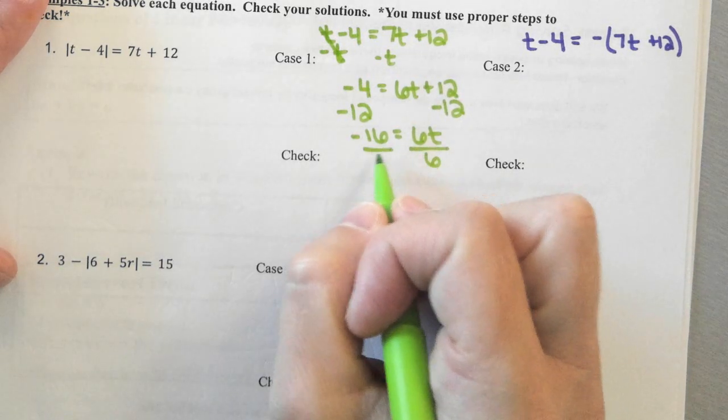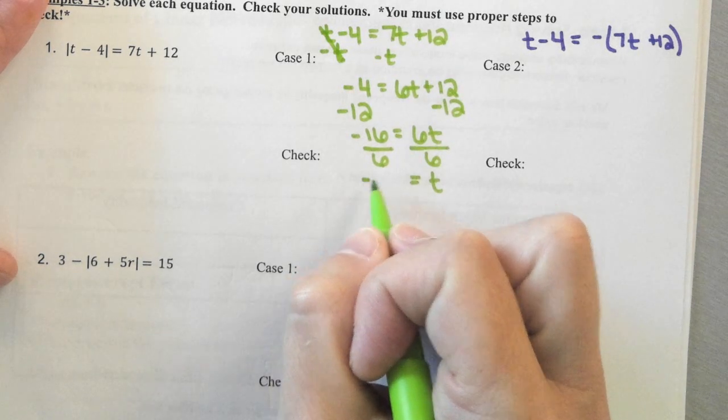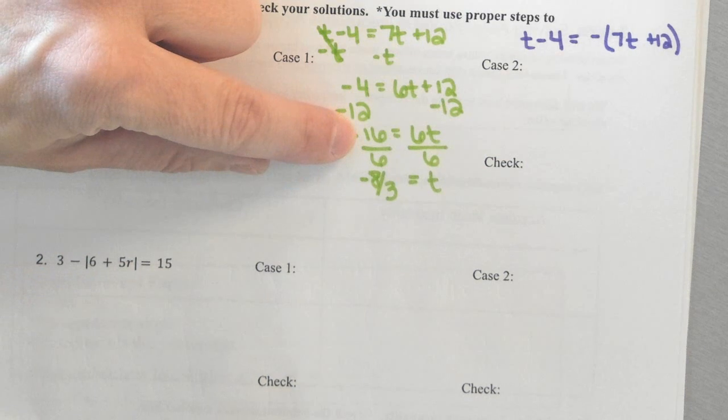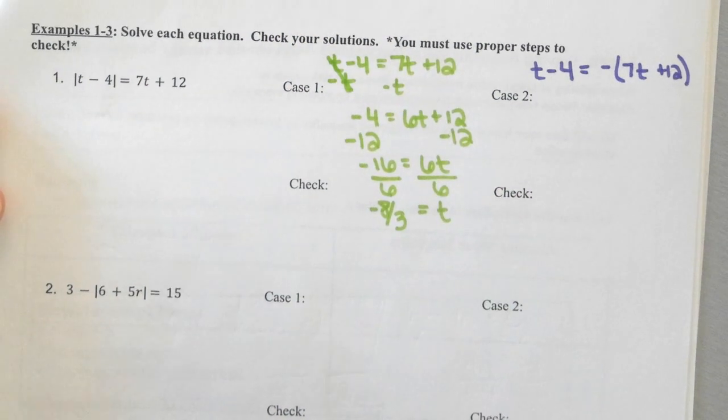Divide by 6. And so I get t equals negative 8 thirds. If I divide the top by 2 and the bottom by 2, I would get negative 8 thirds. If you would rather leave it as a mixed number or a decimal, that's also fine. If you are not an improper fraction sort of person, you can switch it over.